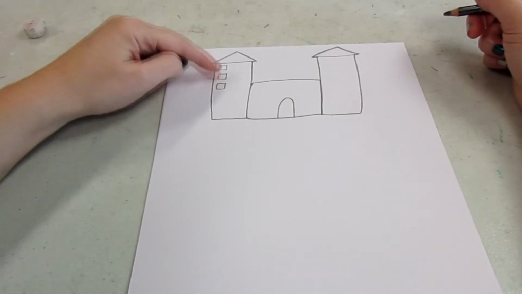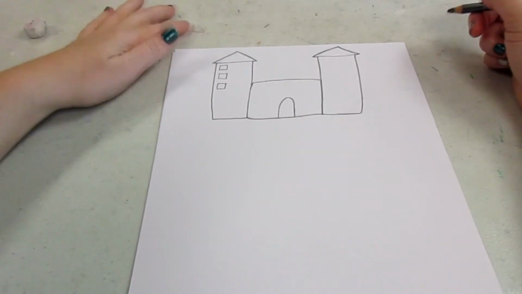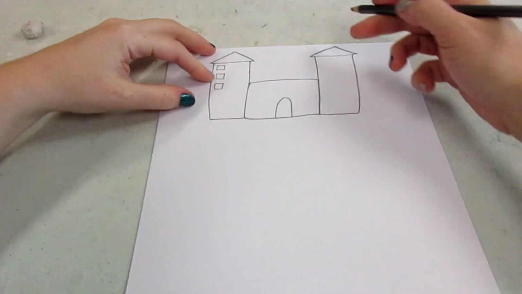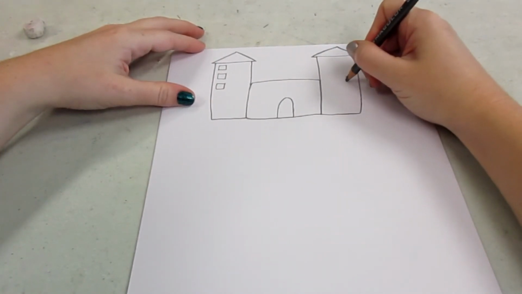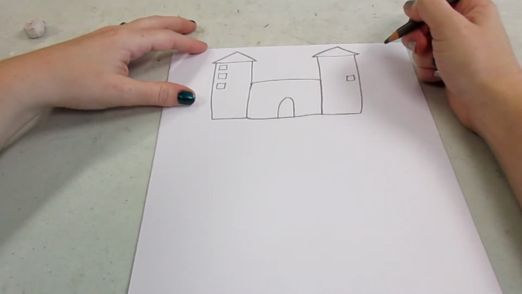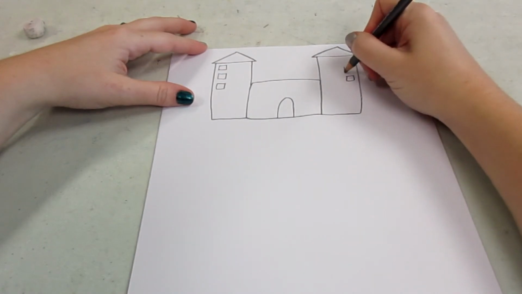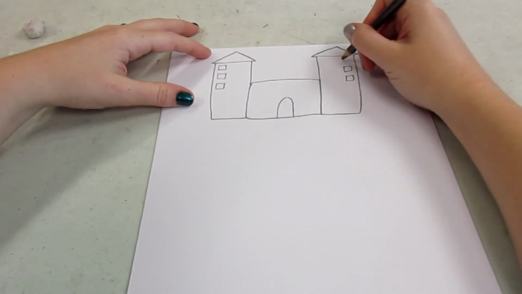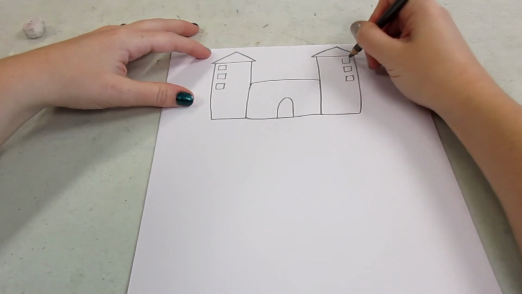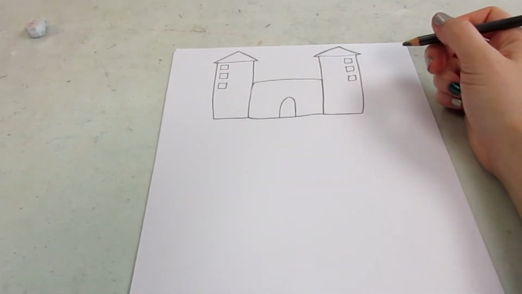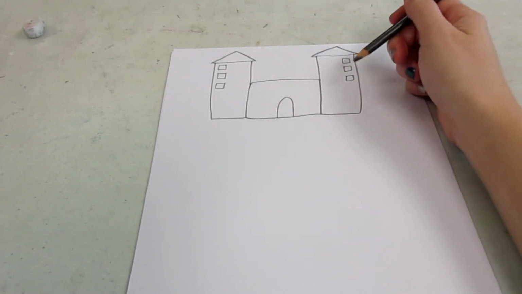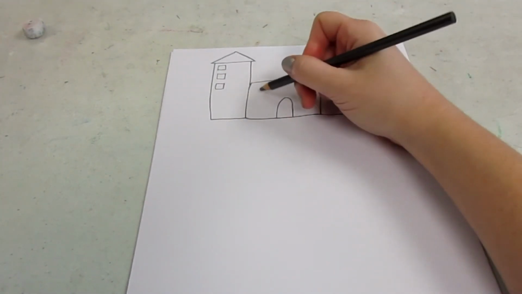So I've got 1, 2, 3 squares on this tower. I'm going to do the same thing on this tower. So now my towers have windows. I think I'll put 2 windows down here.